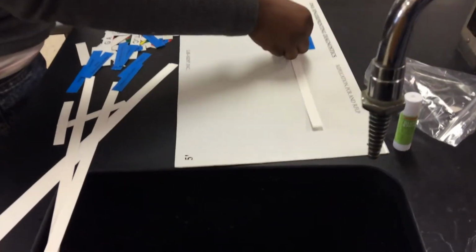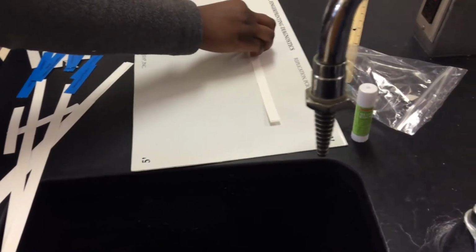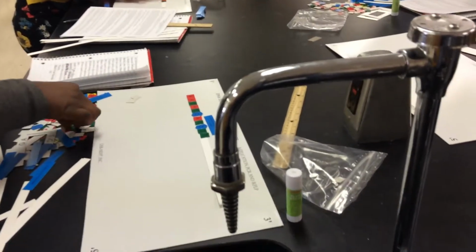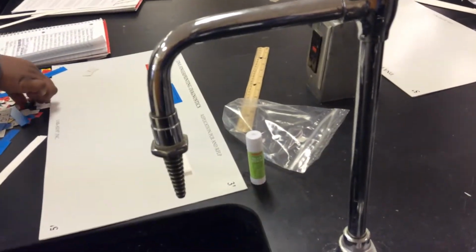What color you need? What letter you need? Tell me what letter you need. I'm gonna have it for you. T? Yeah, you know the letter. G, G. Start sliding down.